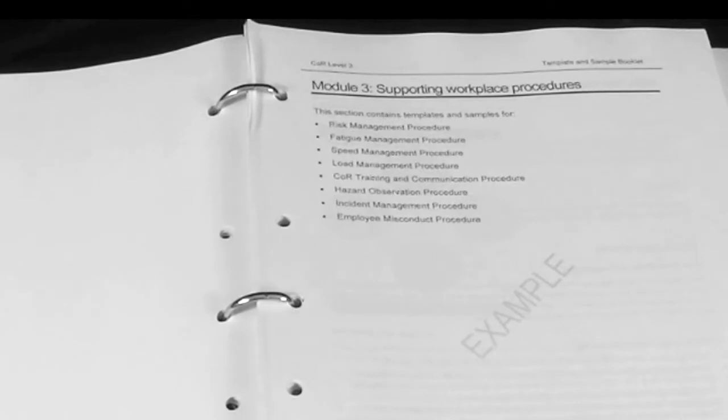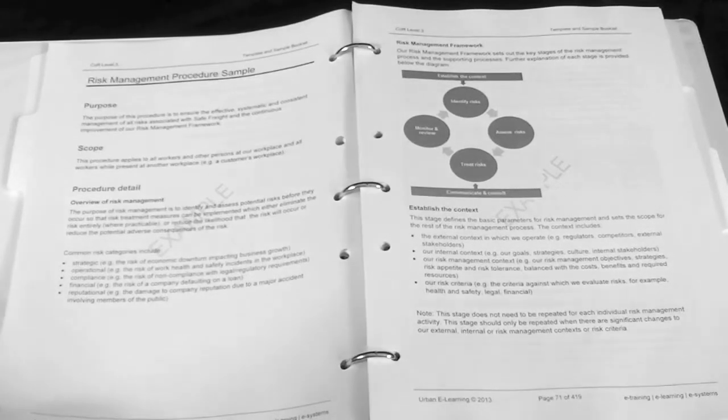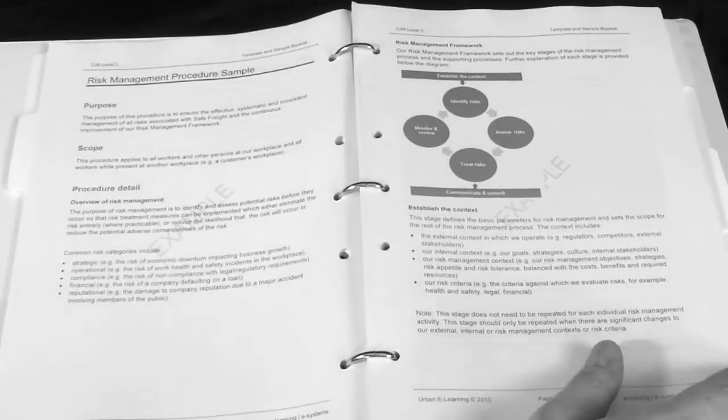Next, we have a section which contains supporting workplace procedure documents. These cover things like risk management, fatigue, speed and load management, hazard observation, incident reporting and those types of things. Again, you're provided with a sample document.